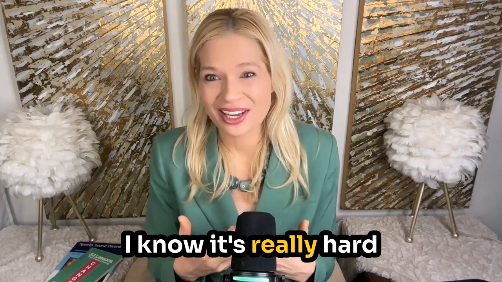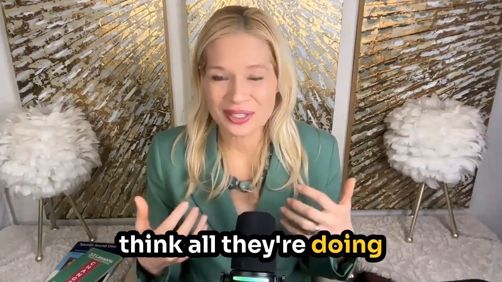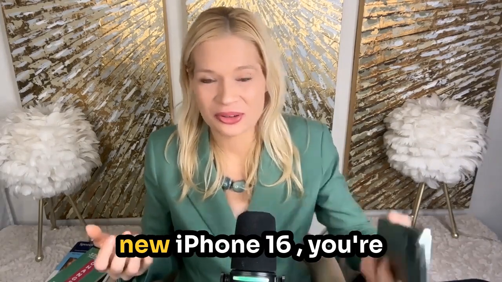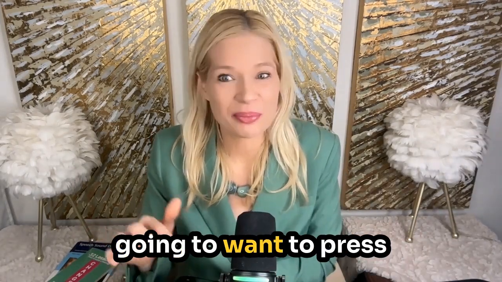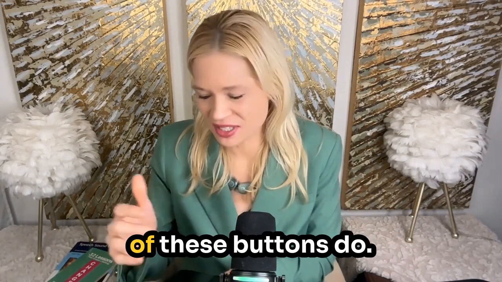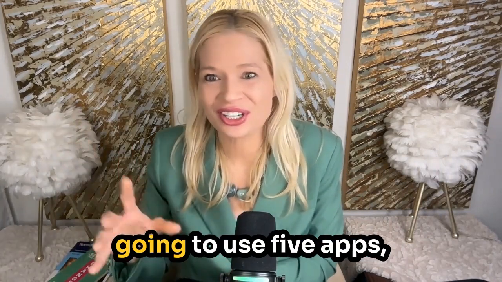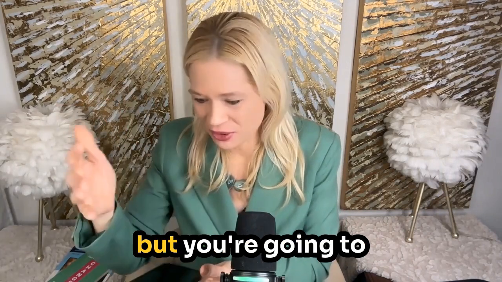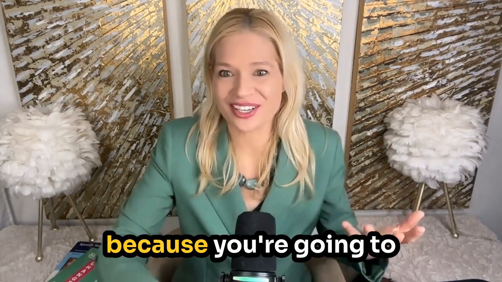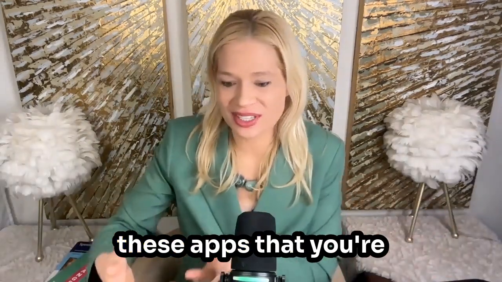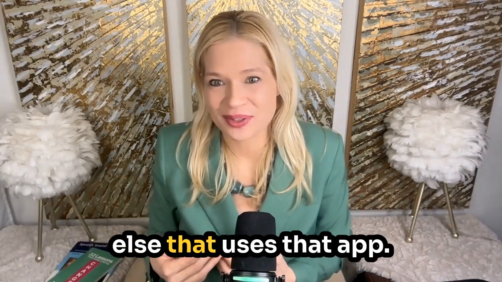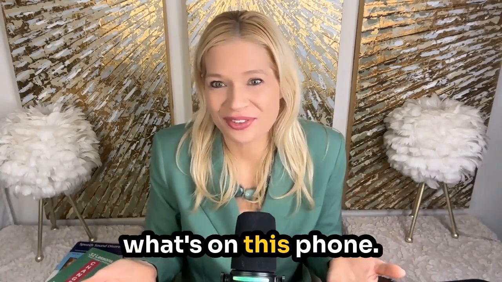I know it's really hard because people are saying all they're doing is pressing the buttons. It's like, that's what we would do too. When you get your new iPhone 16, you're going to want to press all the buttons on the first day. You're going to want to see what each of these buttons do. And then you're only going to use 5 apps, but you're going to want to have them accessible because you're going to be asked to use one of these apps that you're not currently using in the future by someone else that uses that app. You want to know what's on this phone.